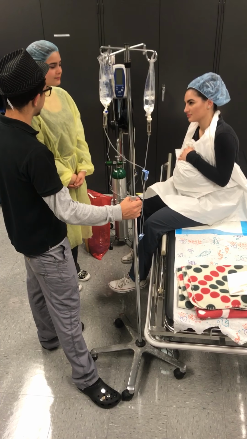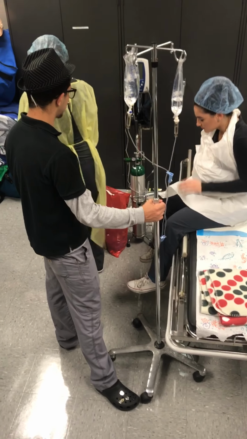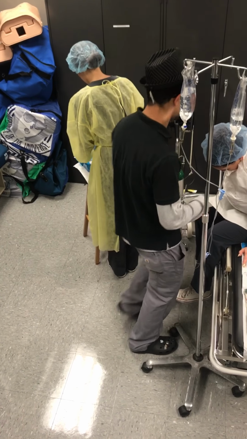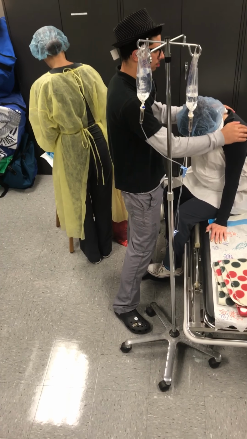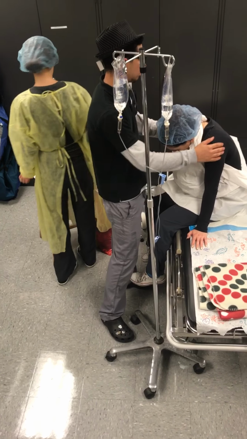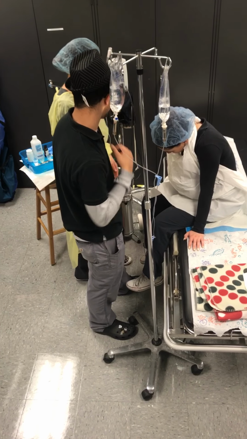Sterile technique, emptying the lumbar puncture tray. Position the patient in a lateral recumbent position with the back on the edge of the examination table.